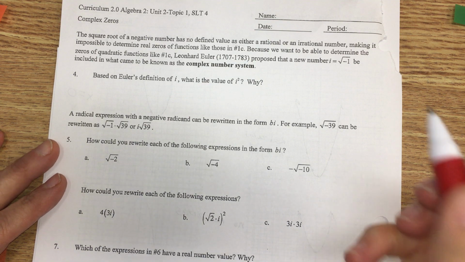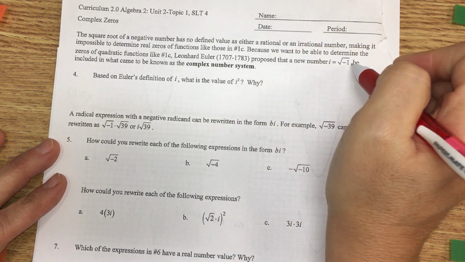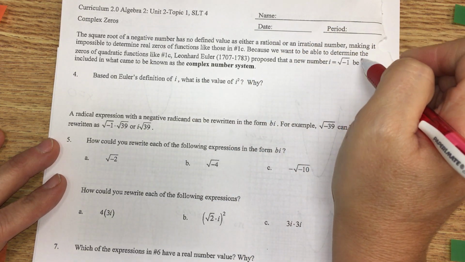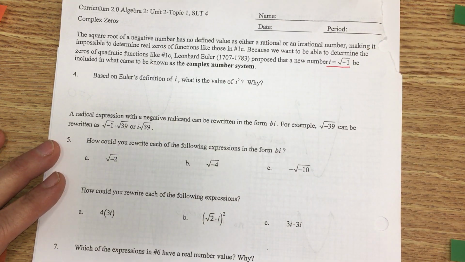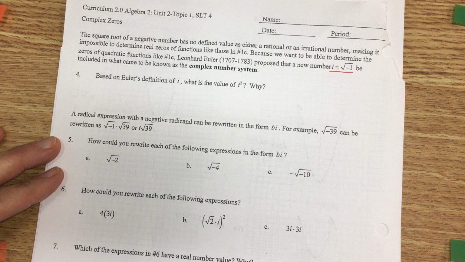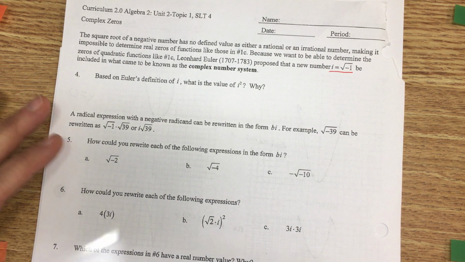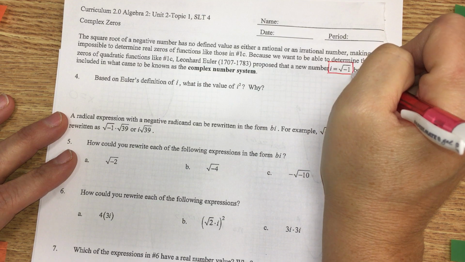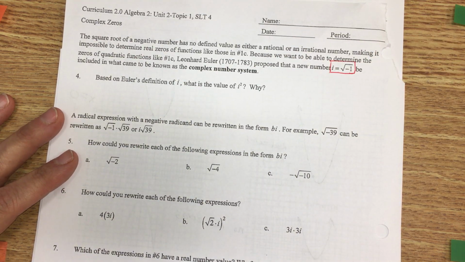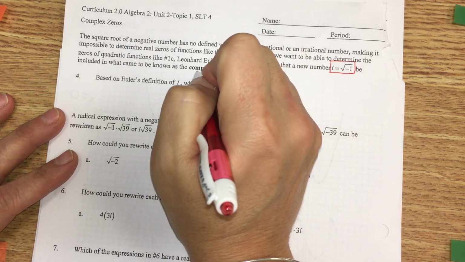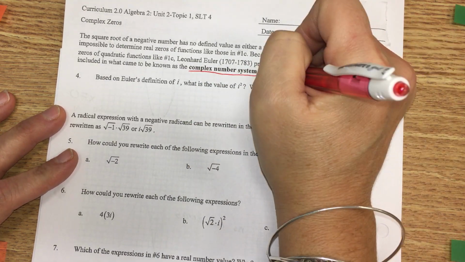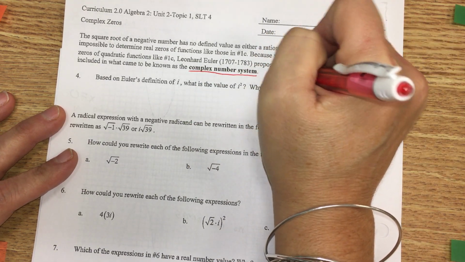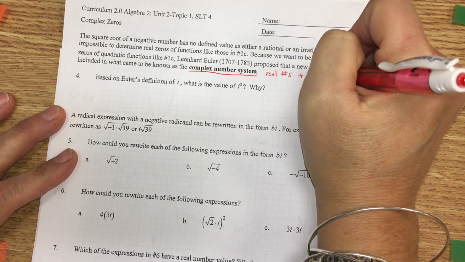Okay. So Leonhard Euler, the same guy who came up with our favorite number e, came up with the idea that we would have a number that stood for this imaginary number, the square root of -1, and he called it i. Okay, this is a very important definition. The idea that we have this new number i, and it's going to be equal to the square root of -1. And he now developed what's called the complex number system. The complex number system is composed of all the real numbers plus all the imaginary numbers.